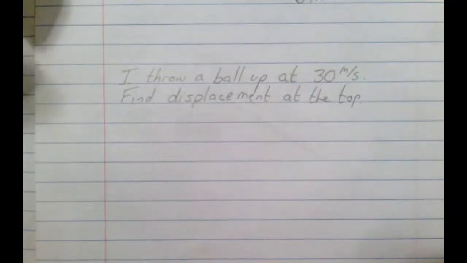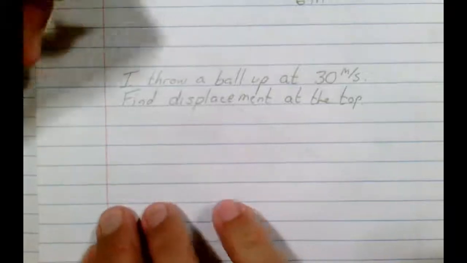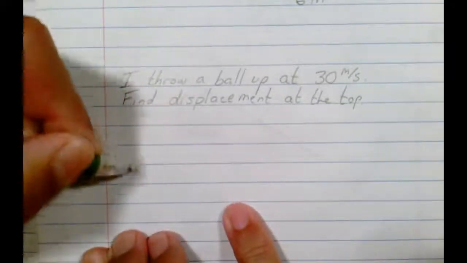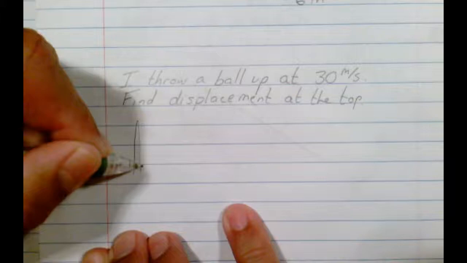Okay, let's look at one more problem. And this is a nice one because there's only one number. Oh my gosh, people panic when they see this. Let's do that solve method. Sketch, throw a ball up. I'm going to do something different. Okay, that ball's going up and down, right?